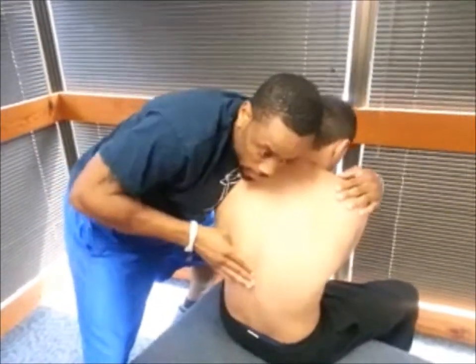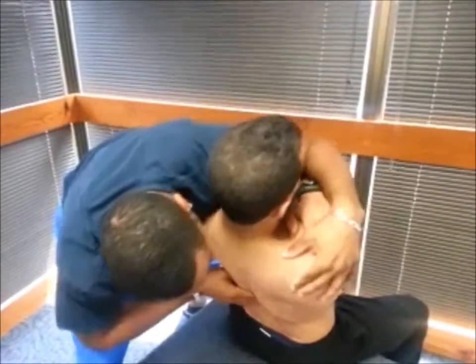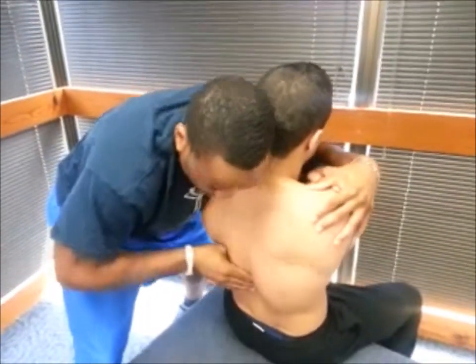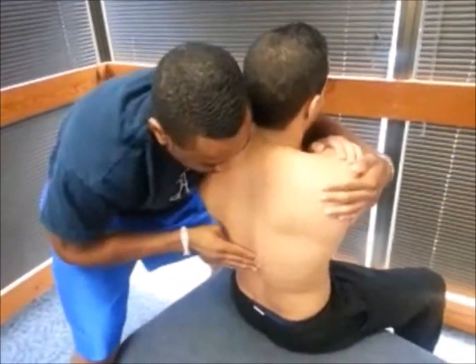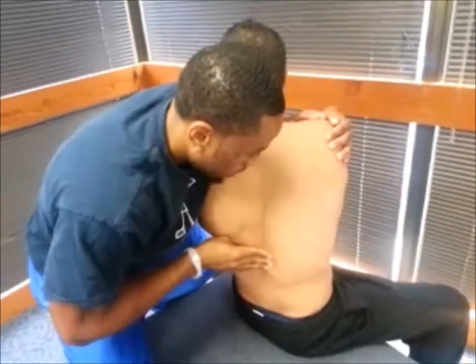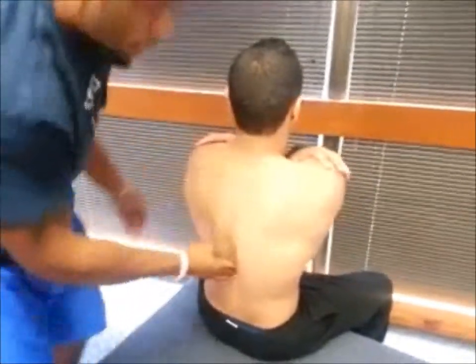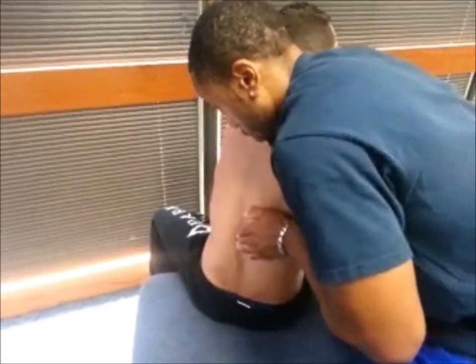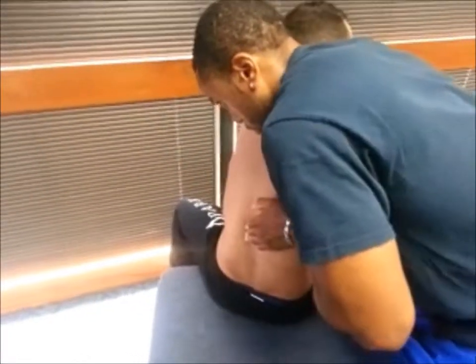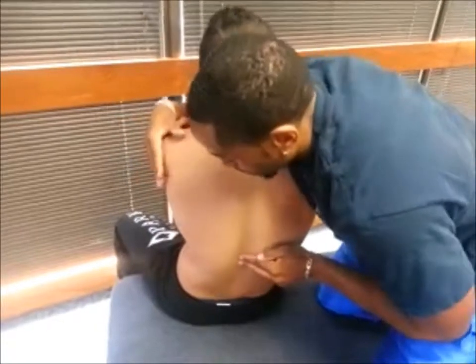Start with flexion. Extension. Left rotation. Right rotation. I want to check for lateral bending.